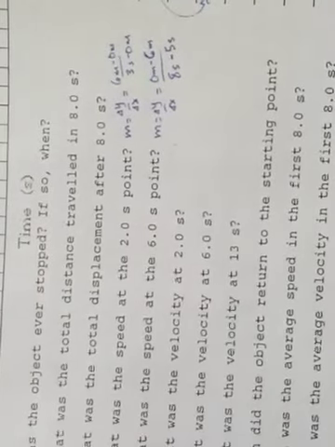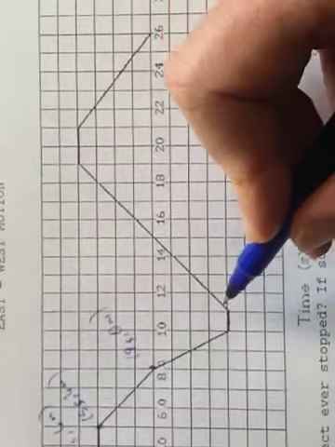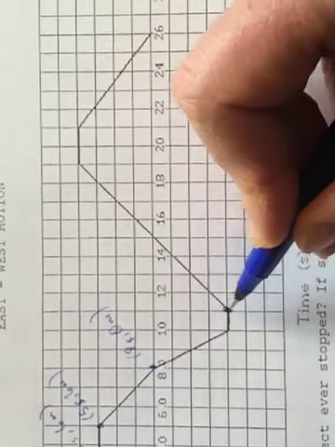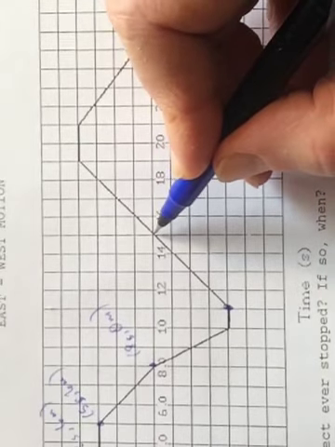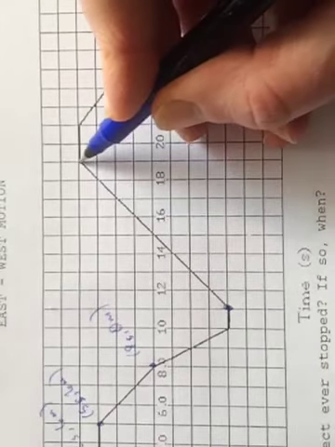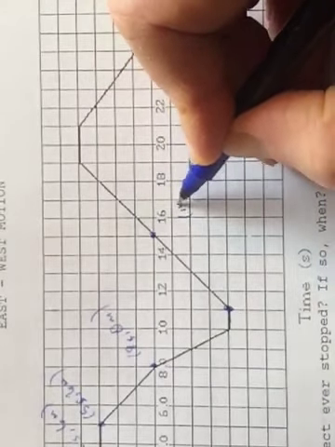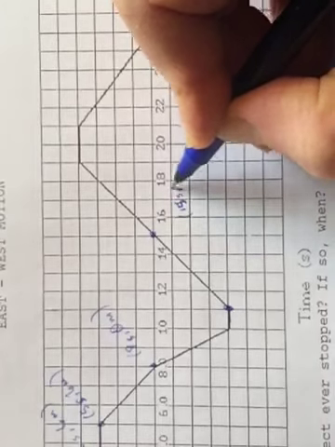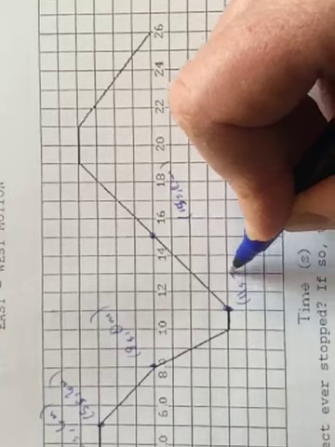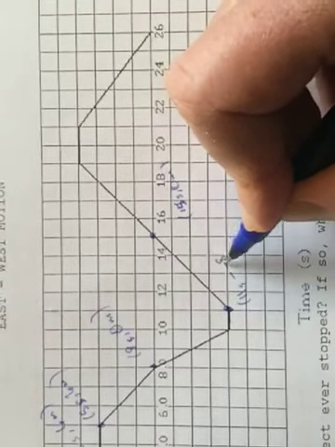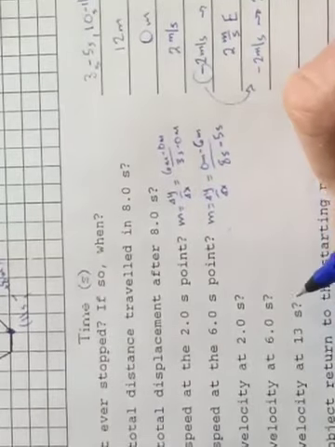Okay, next question, velocity at 13 seconds. So again, you need to find the slope. So whenever it asks you for speed or velocity at a particular time, find the slope. I'm not sure if that actually goes right through there. Yeah, I'm going to guess it does. So 1 point is at 15 seconds and 0 meters, and the other point 11 seconds and negative 8 meters. Okay, and so we do the slope again.